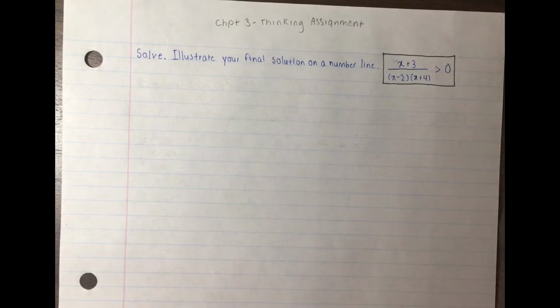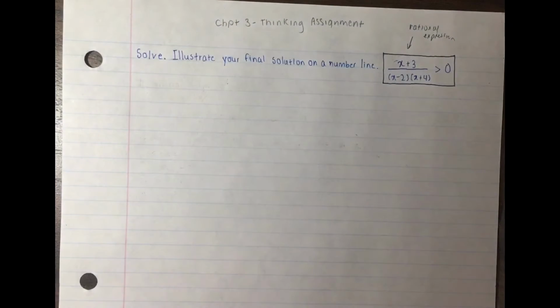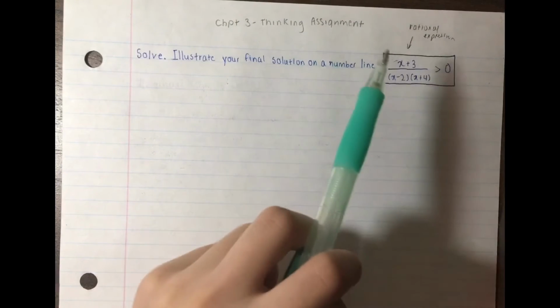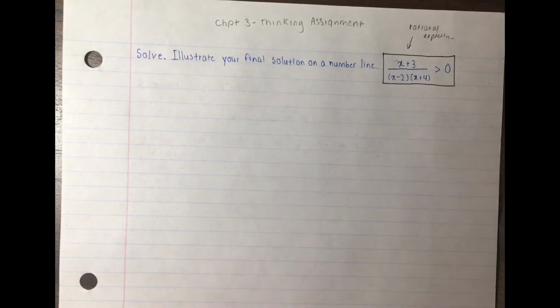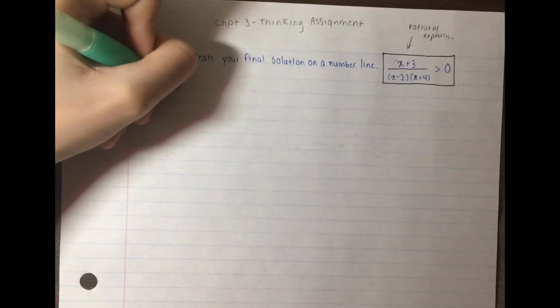So that said, I also want to point out that this is a rational inequality. And that's because this over here is a rational expression. And we know that because this is a polynomial over a polynomial. So before we start solving it, we're going to make sure that it's in general form.